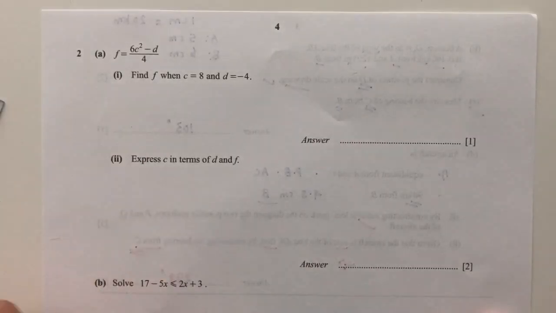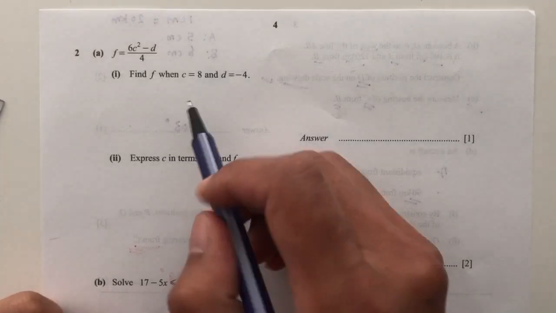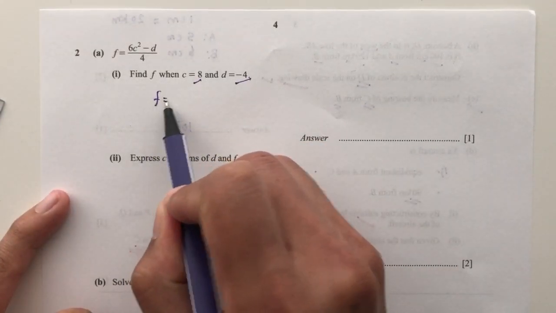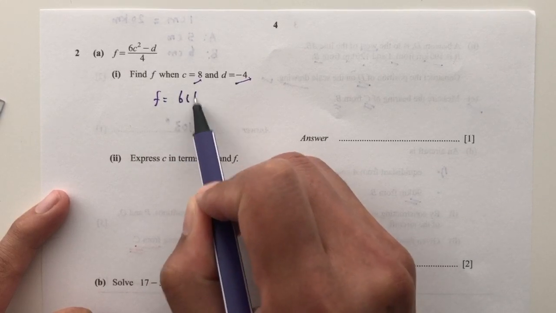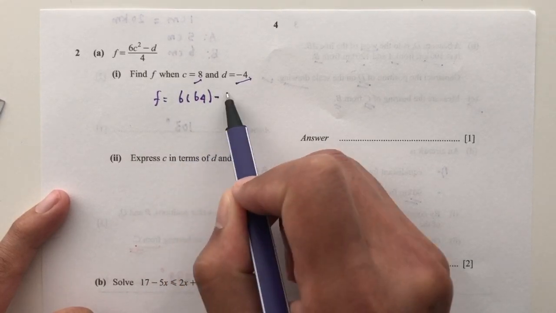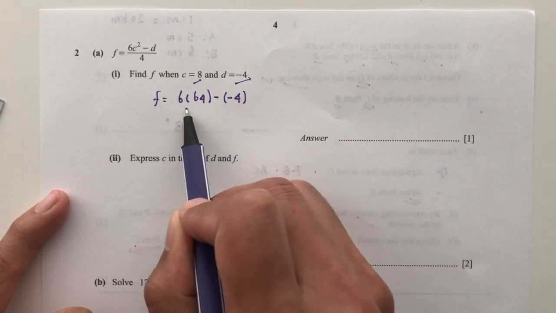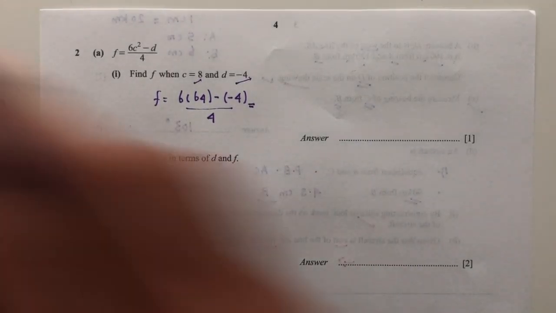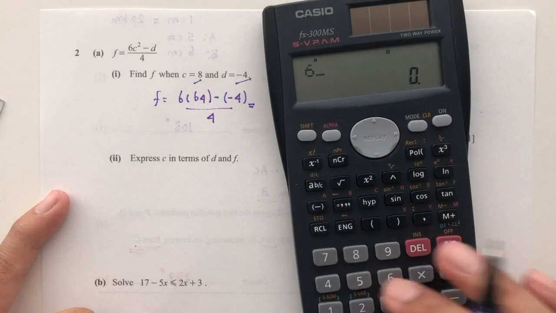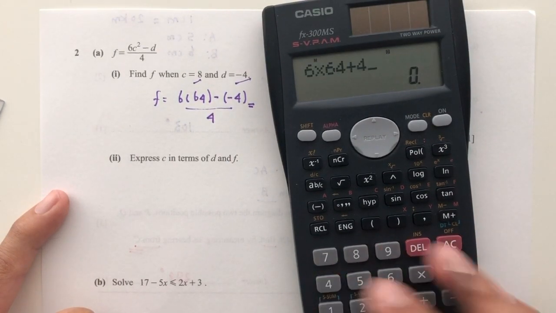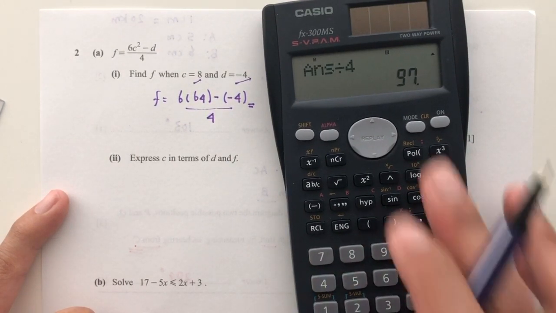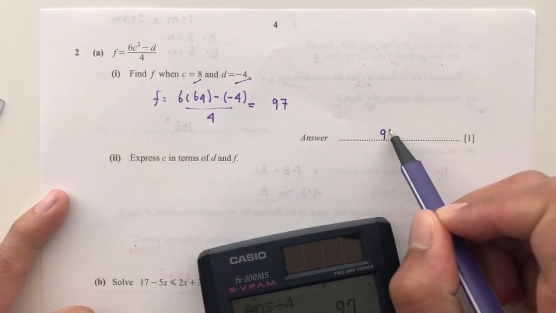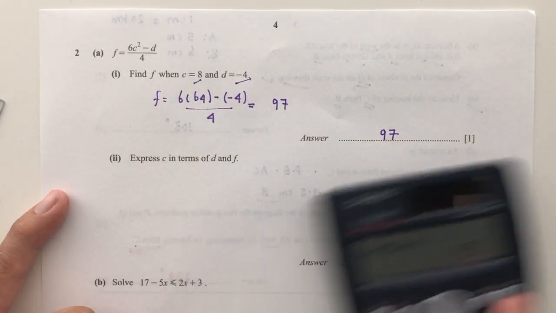For part 1, find f when c equal to 8 and d equal to minus 4. 8 squared will be 64, minus 4, divide by 4. So let's see, what do we have here? 6 times 64 plus 4 divided by 4, that will be 97. This will be part 1.